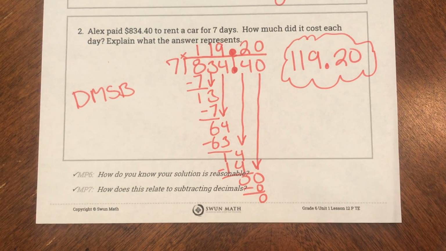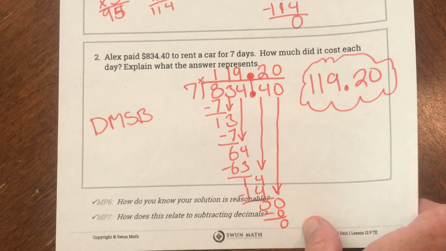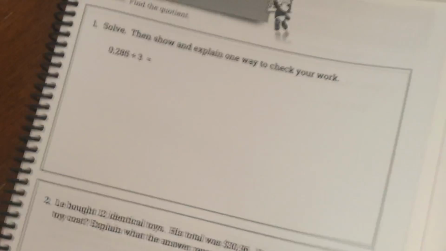Okay, so ladies and gentlemen, really the only new step today was to make sure that you bring your decimal from your dividend into your quotient. And again, I use the barbell to help me. So let's try some together.